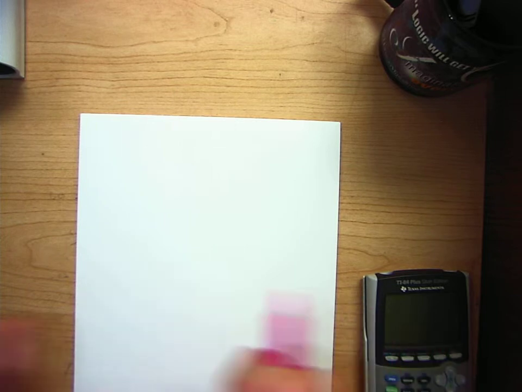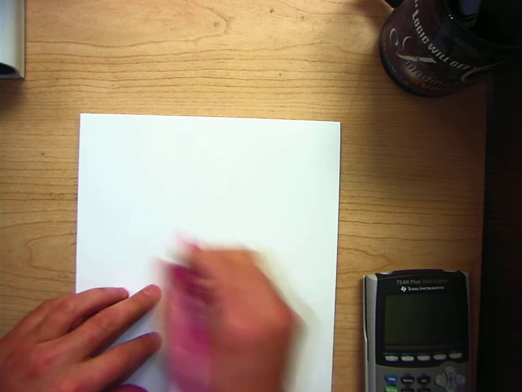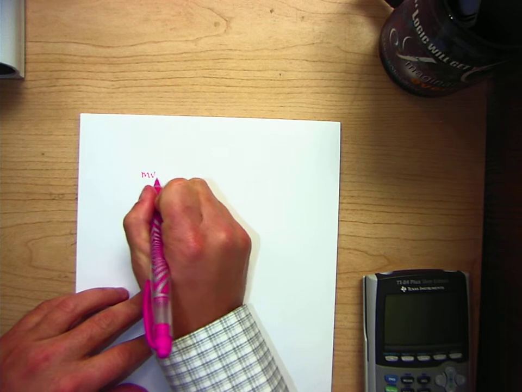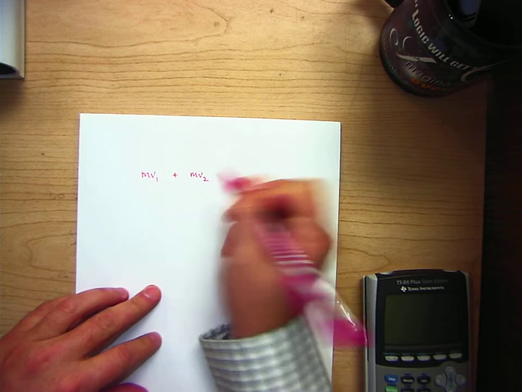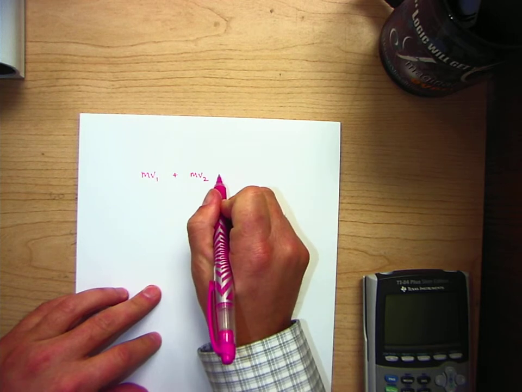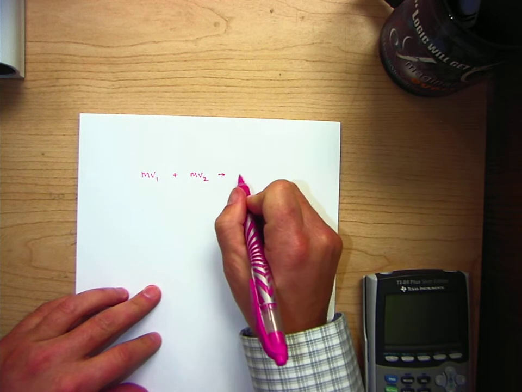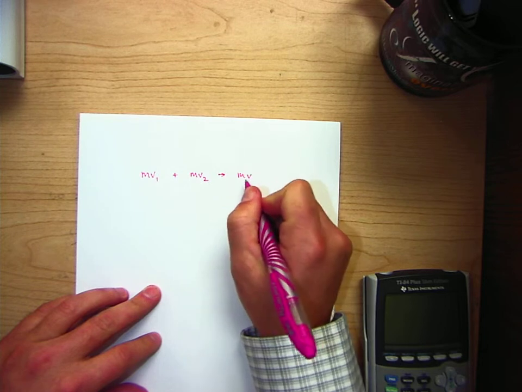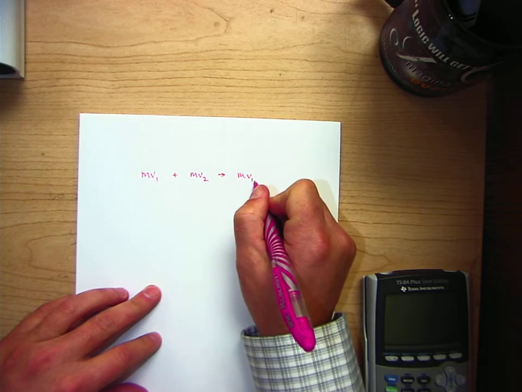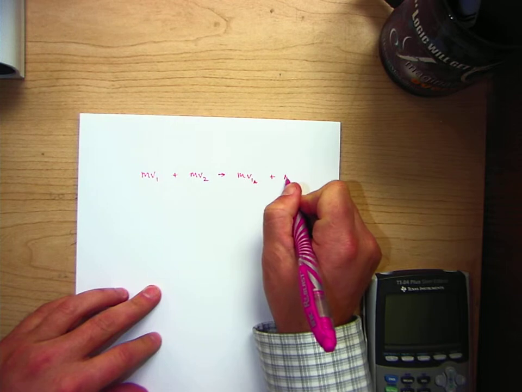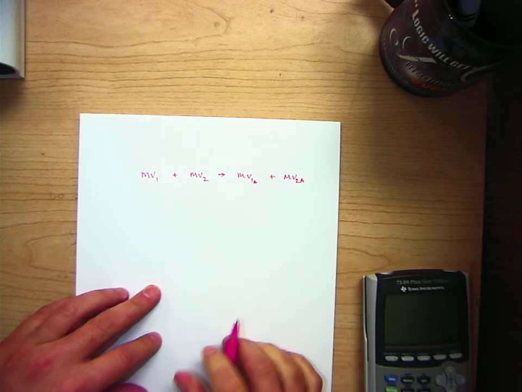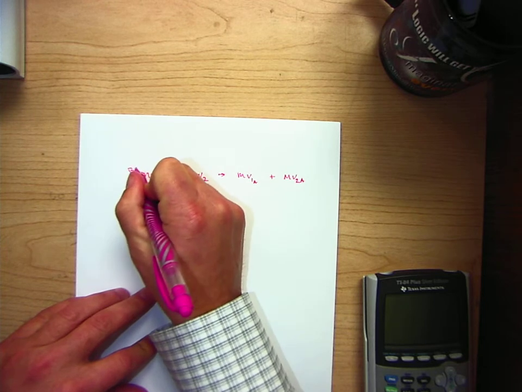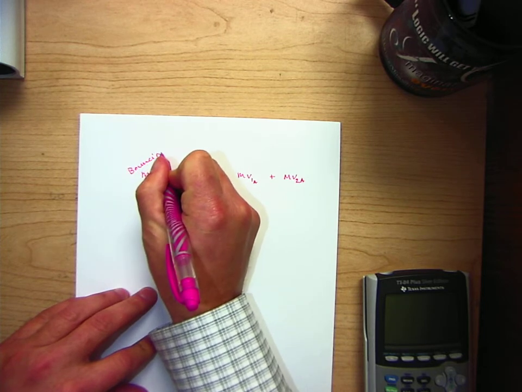The first one we're going to go with is collisions where they're bouncing off each other. When that's the case, you're simply going to use the mass and velocity of the first thing plus the mass and velocity of the second thing. Sometimes it won't even have velocity. And then you're going to go to the after scenario, where the mass and velocity, of course, will change some way. We'll call that after. And the mass and velocity of the second thing after. Those are when they're bouncing, not sticking.